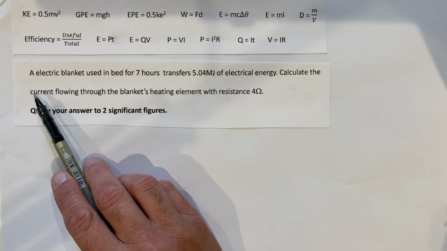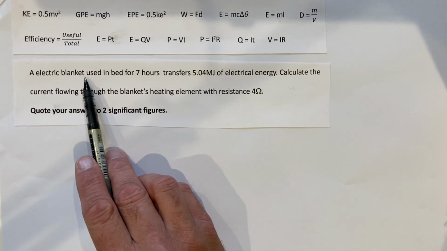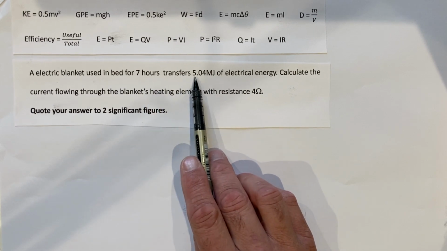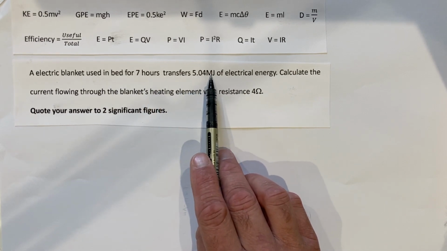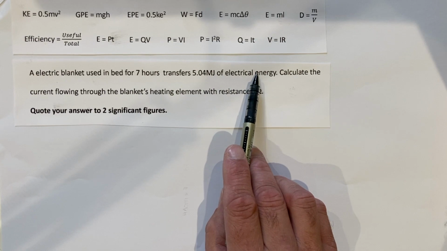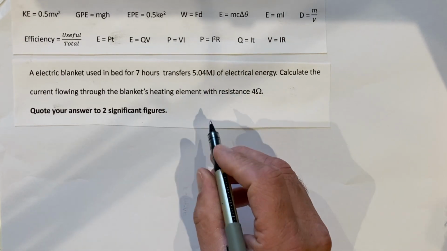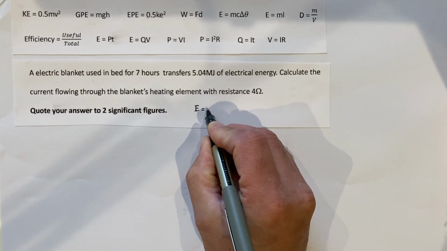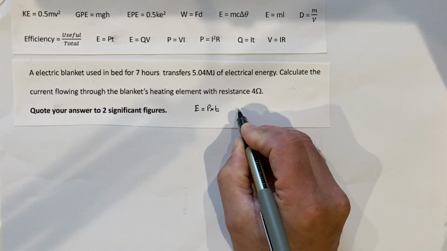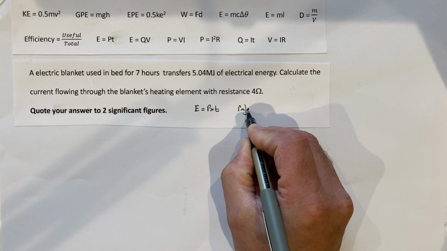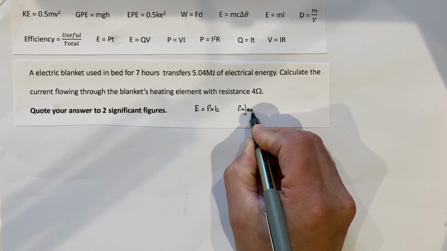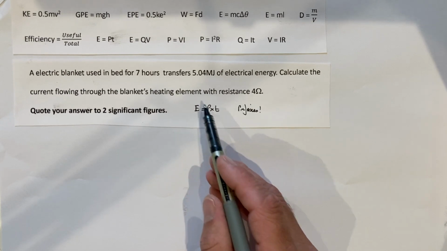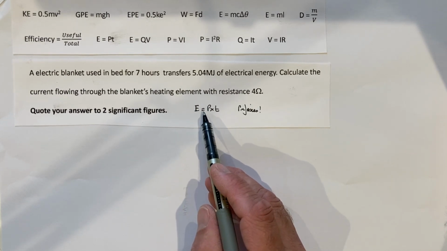So the next question says, an electrical blanket used in bed for 7 hours transfers 5.04 megajoules of electrical energy. Now remember, I forgot earlier to remind you to first of all write down energy is power times time, and to write down prefixes as a reminder when you're doing a multi-step calculation. You might not need it, but quite often you do.